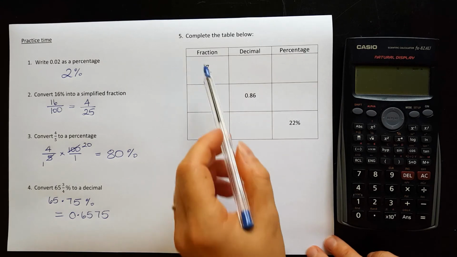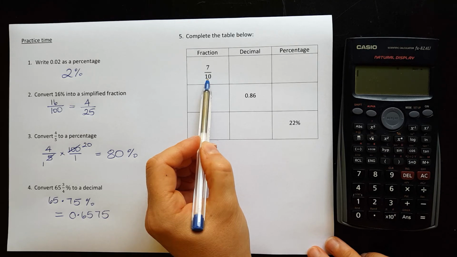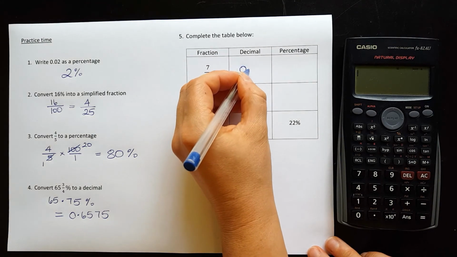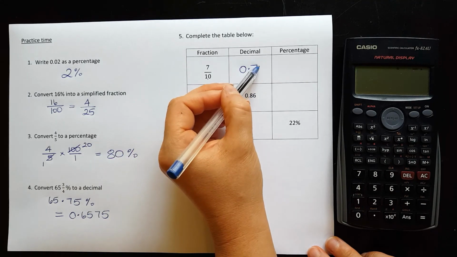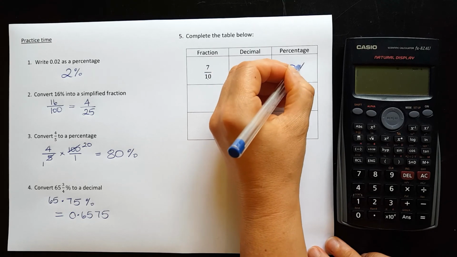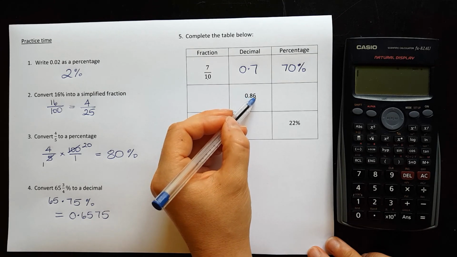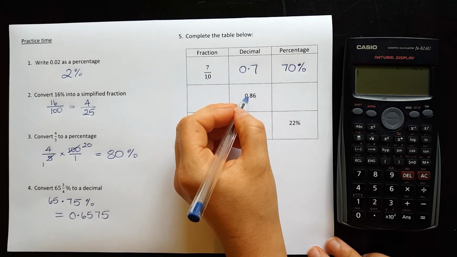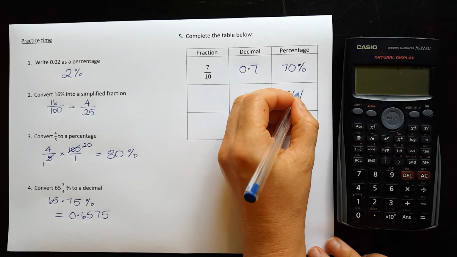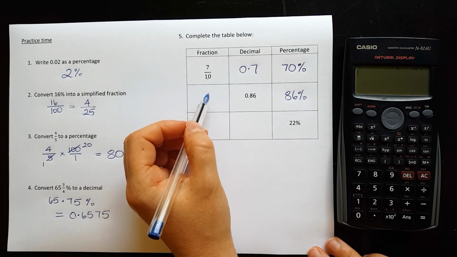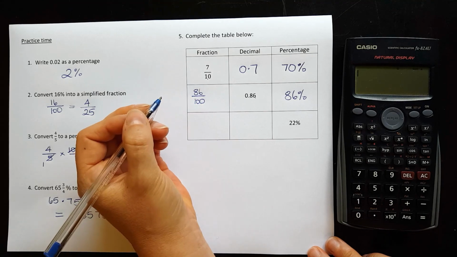Finally, we have our table to complete our blanks here. 7/10 as a fraction means 0.7 as a decimal. And as a percentage, 2 jumps over, so 1, 2, add a 0 at the end there, would make 70%. 0.86 as a decimal would mean, times that by 100 to get the percentage, 1, 2, will give you 86%. To change it into a fraction, all you have to do is put the 86 over 100, but then we can also simplify that.